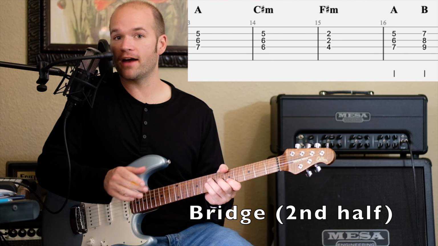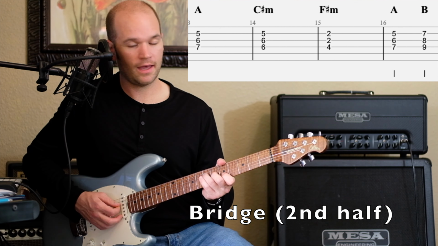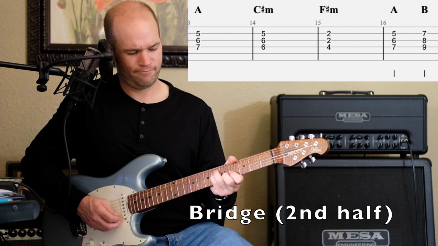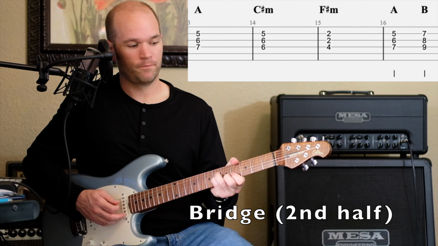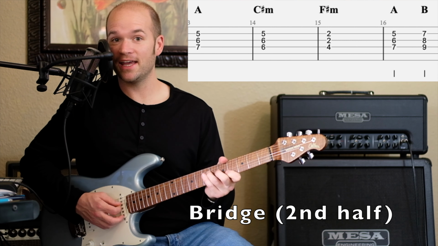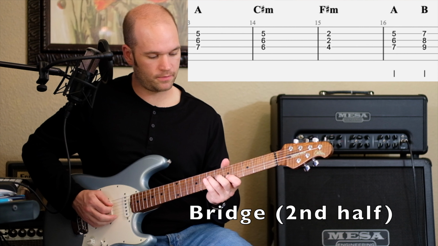Okay, the second half of the bridge is going to go like this. A, hold, C sharp minor, hold, F sharp minor, A, B. Okay, so here's the whole second half of the bridge.